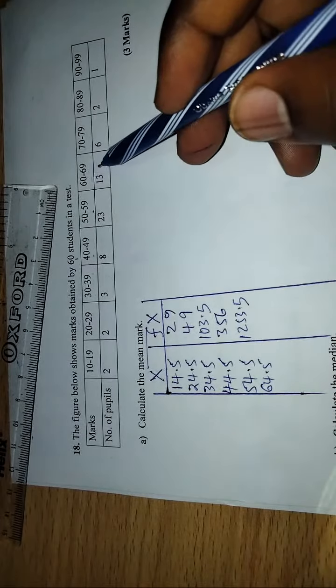1253.5. Then the next is going to be between 60 and 69, which will be 64.5. So now 64.5 should be multiplied by 13. This gives us 838.5. Then after 64.5, the next midpoint is between 70 and 79. So that is at 74.5. Then I'll multiply this by 6. Frequency is 6, so 447.